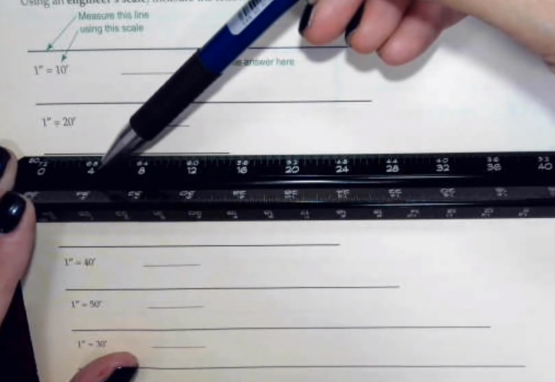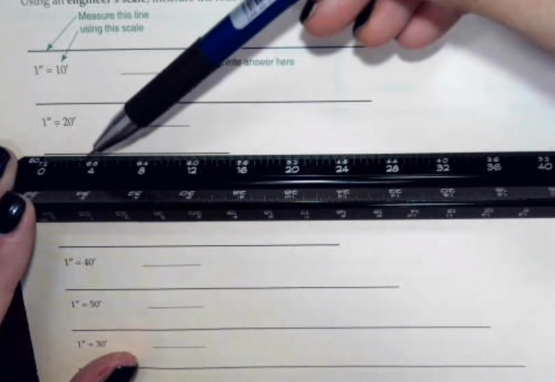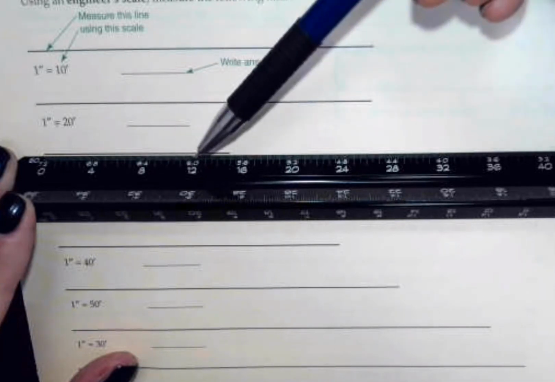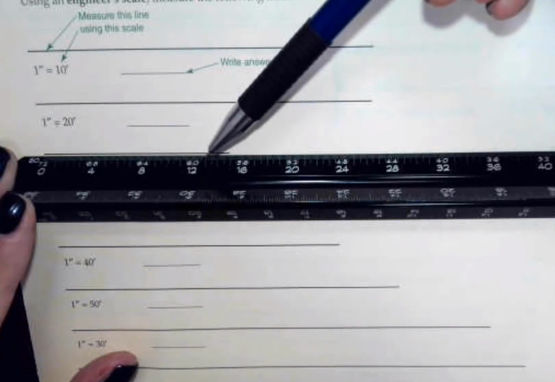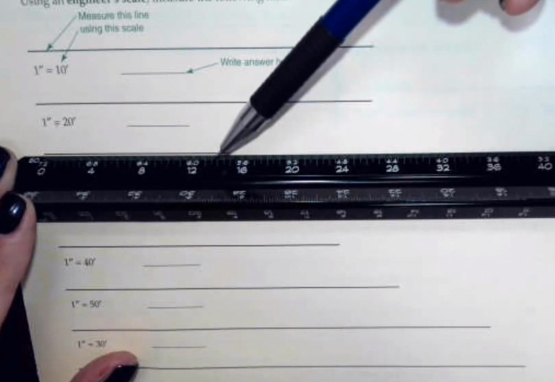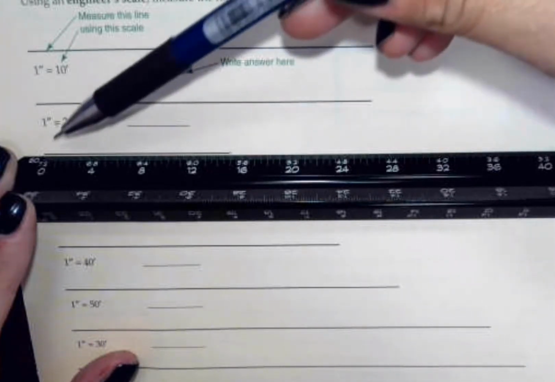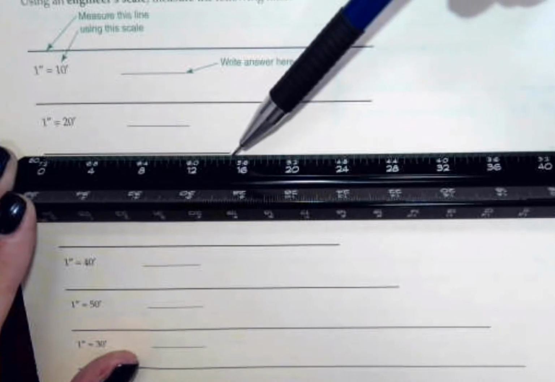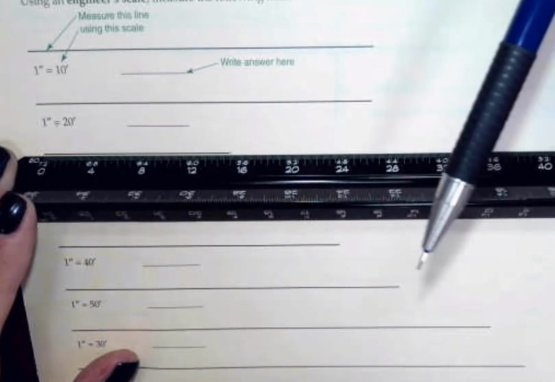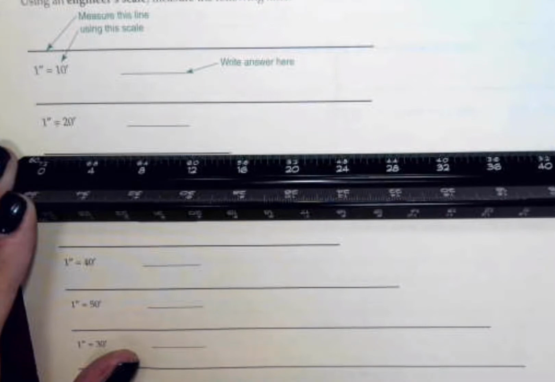So it looks like I have 40, 80, 120, 130, 140, and it looks like I'm ending up almost at the 150, maybe the 149 tick mark. So I would take either 149 or 150 for this answer. As you work your way through this activity for practice, you'll gain confidence and you'll continue to develop your scale reading technique.